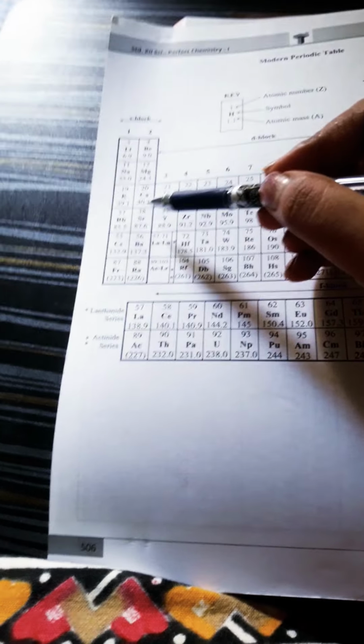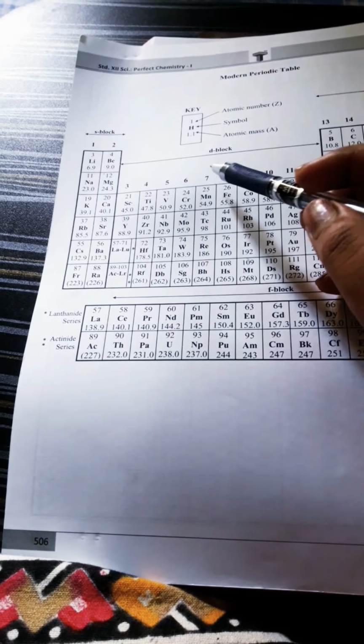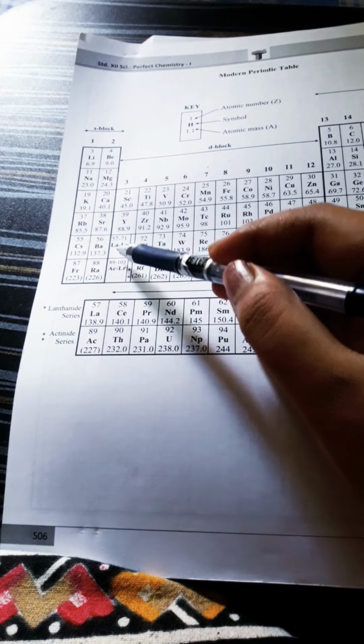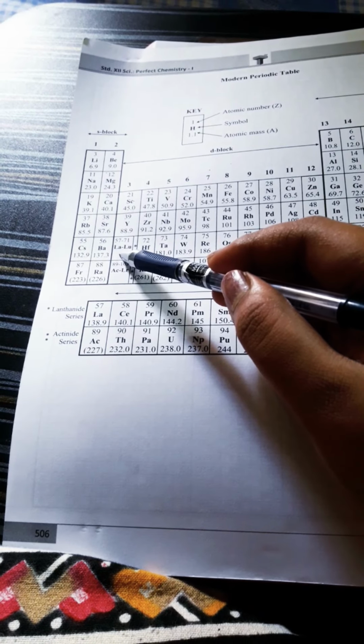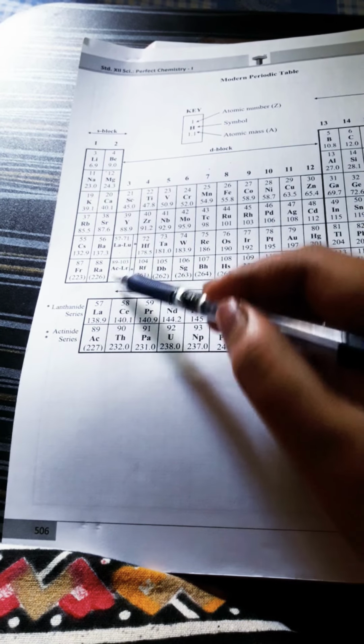Okay, now look here. This is the 3D series. From the third group to the 12th group there is the presence of D block elements. So this is the first element, this is second, and this is lanthanide to lutetium. Okay, the La series, lanthanum to lutetium, and this is actinide.